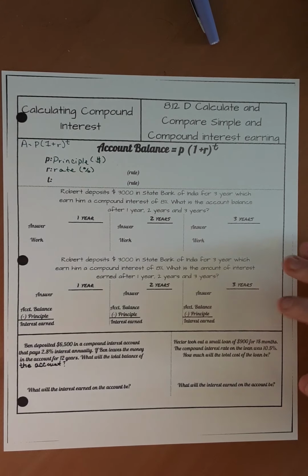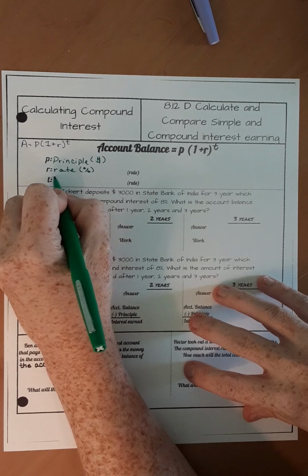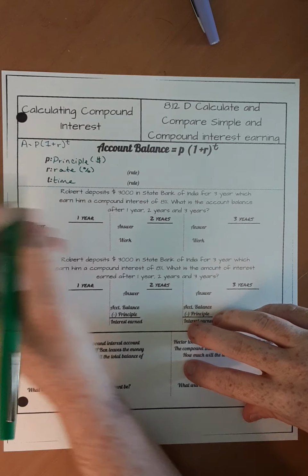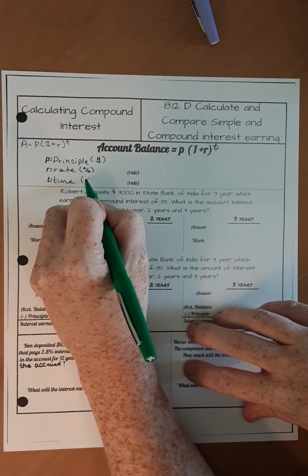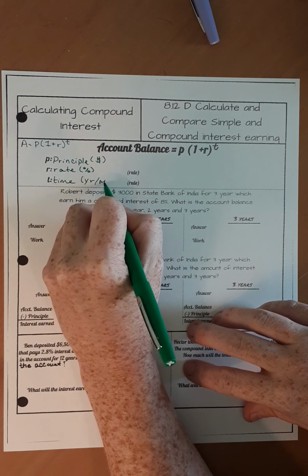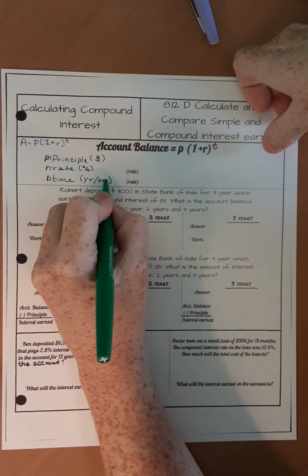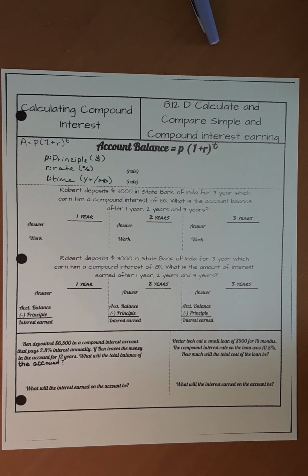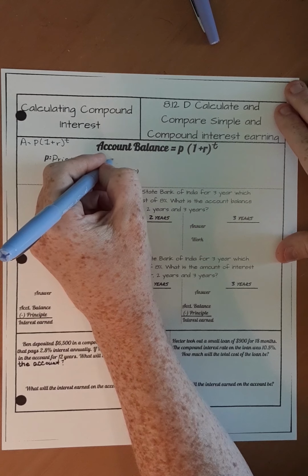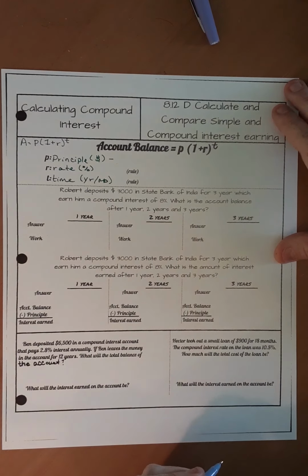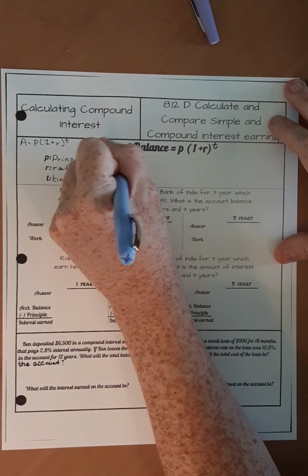A percent sign. And T represents what? Time. And we know we found the time when we see years or months. Okay, quick little extras here. Our principal is what? The original amount.